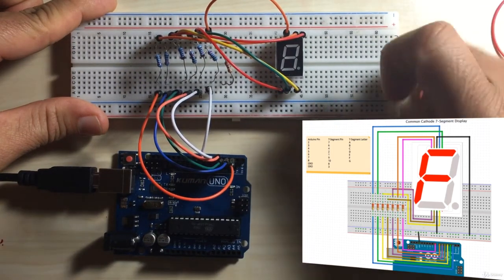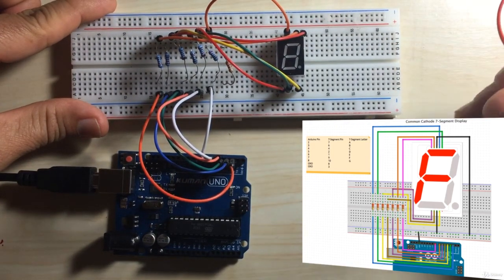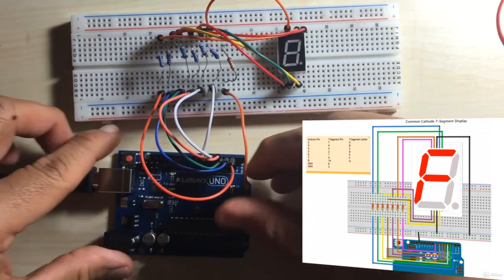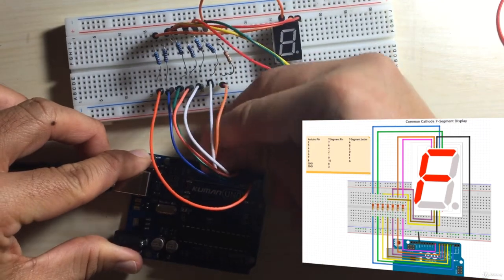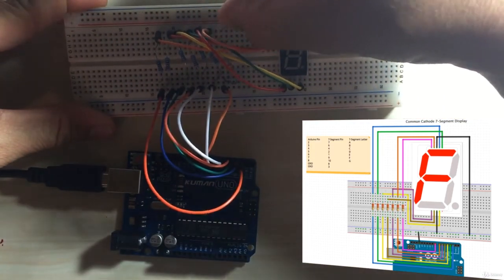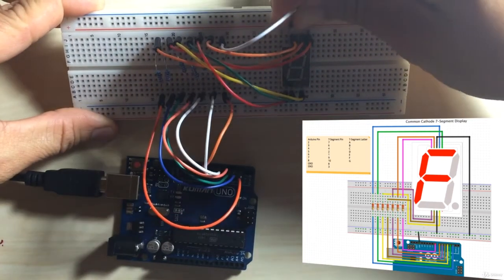And the final resistor goes to pin 8 on the Arduino, and finish off with pin 10.